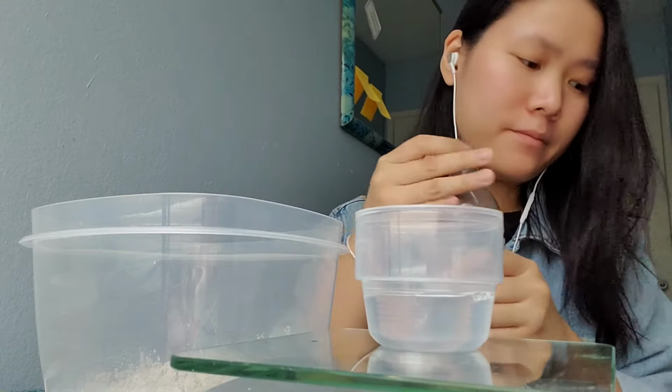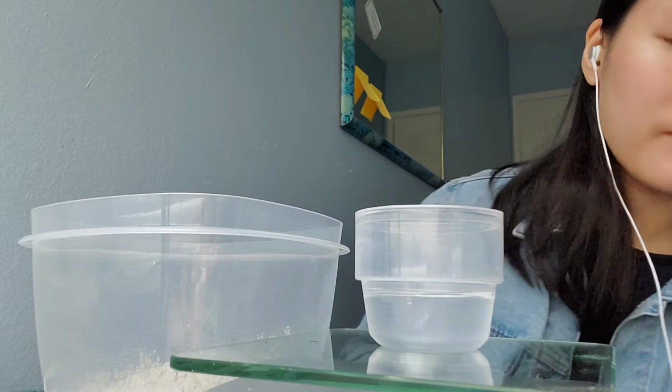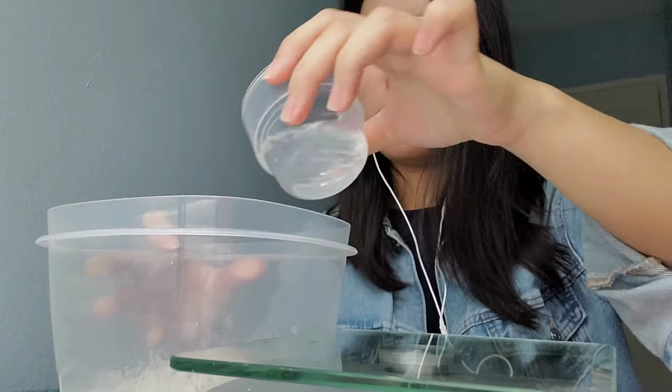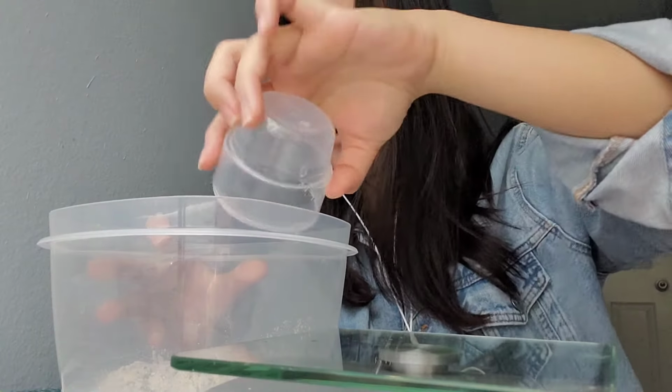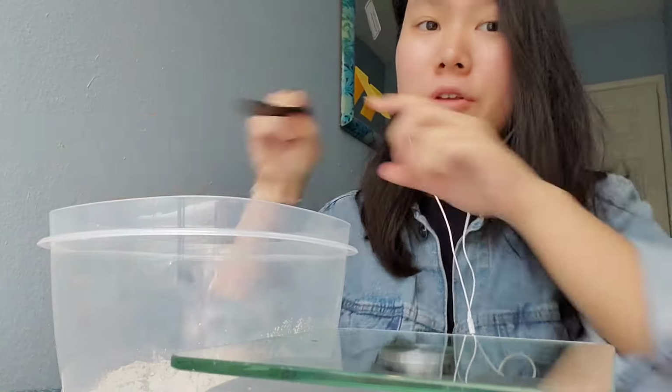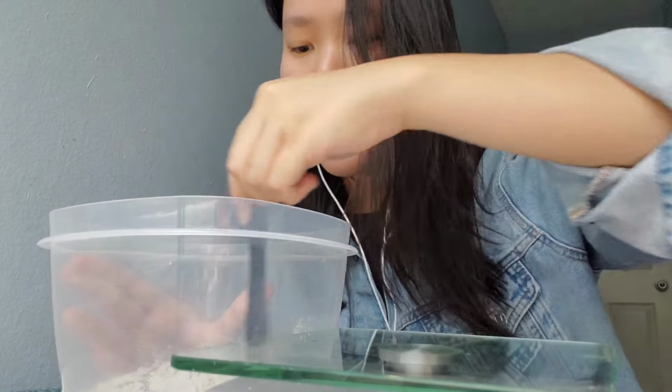And then we pour it in the big bowl, and then mix together.